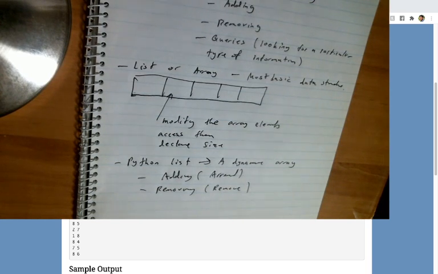So these sorts of things are supported with Python. A dynamic array is a more advanced type of data structure than the basic array, but Python just gives that to you for free, which is great for us.